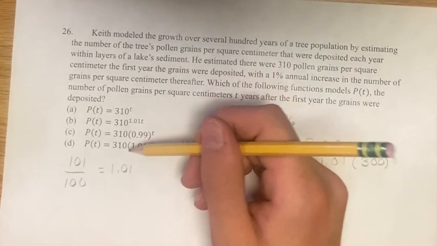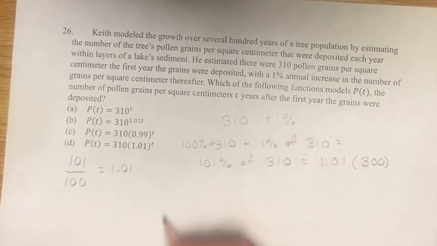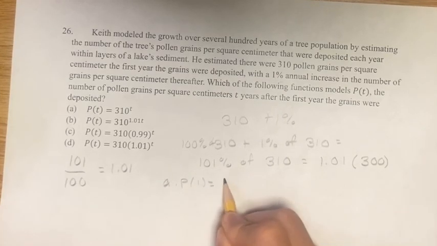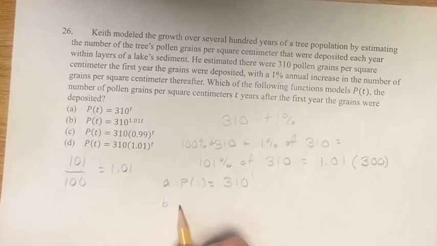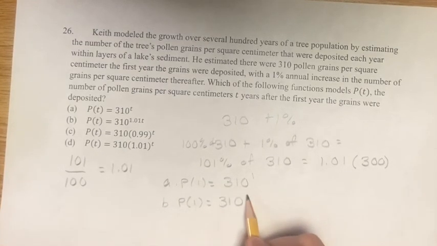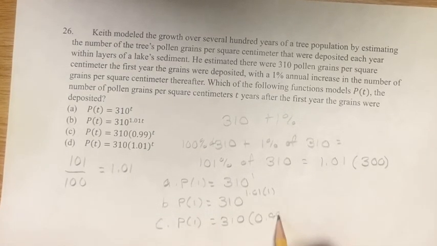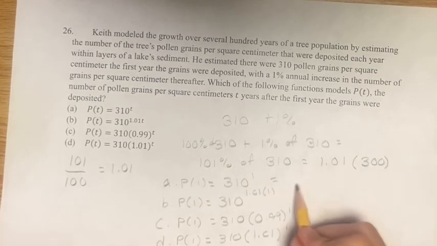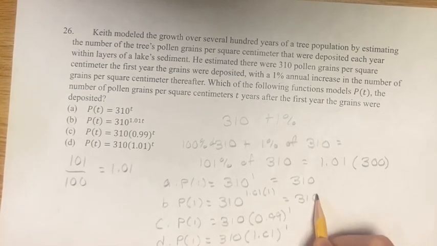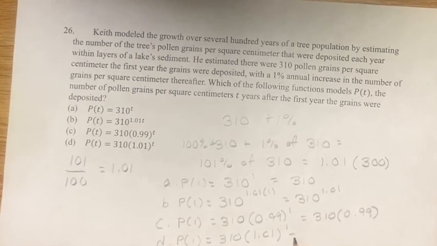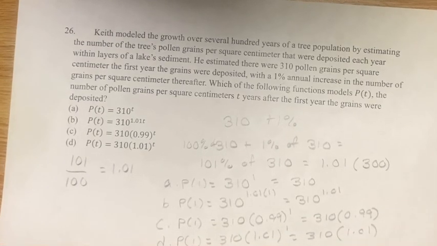So which of the equations, if we plugged in a 1, would this correlate to? So for A, P of 1 is 310 to the first power. For B, P of 1 is 310 to the 1.01 times 1. C, P of 1 is equal to 310 times 0.99 to the 1. And for D, P of 1 is equal to 310 times 1.01 to the 1. So this is equal to 310. This is equal to 310 to the 1.01. This is equal to 310 times 0.99. And this is equal to 310 times 1.01.